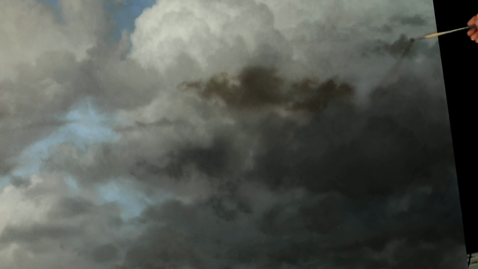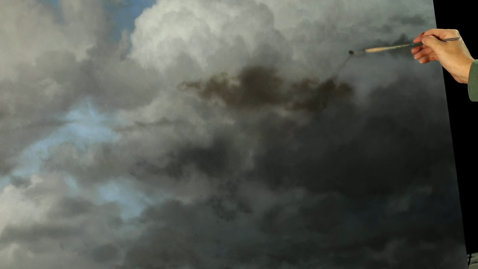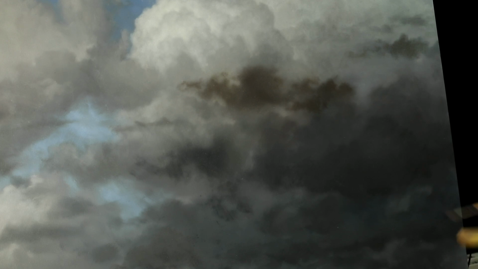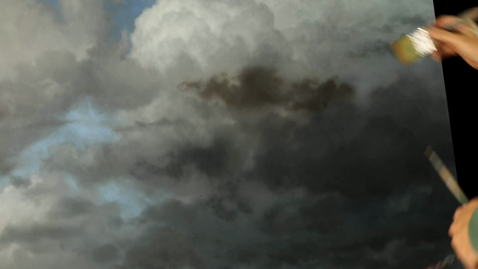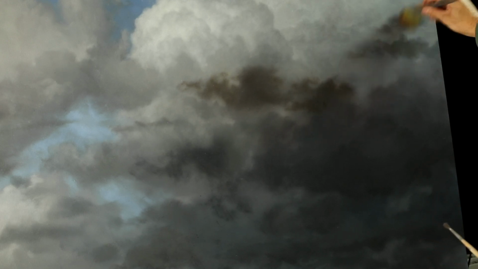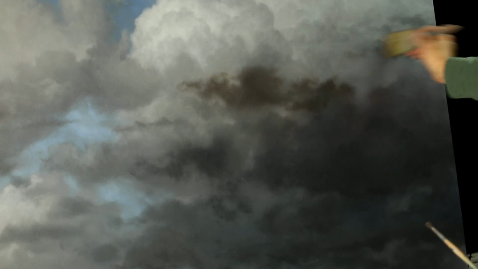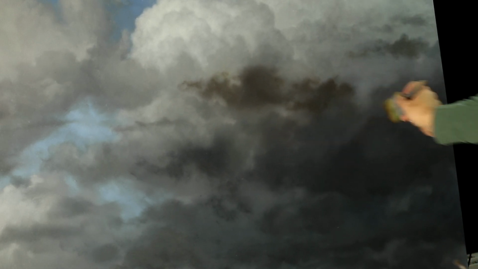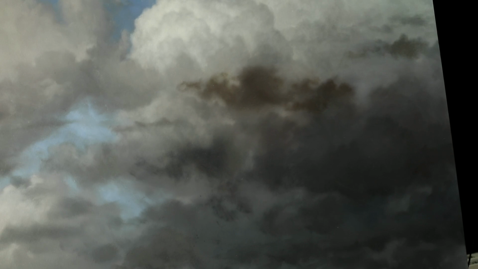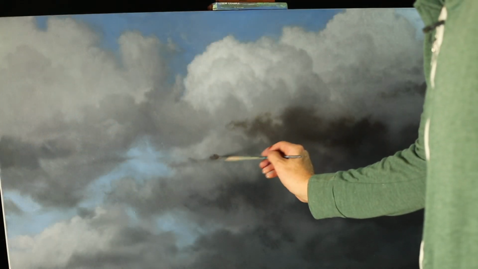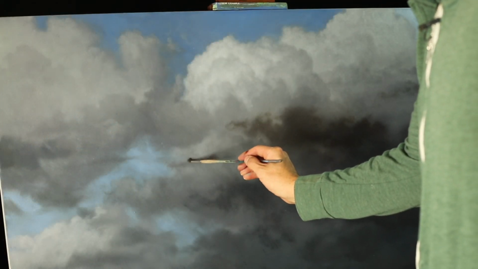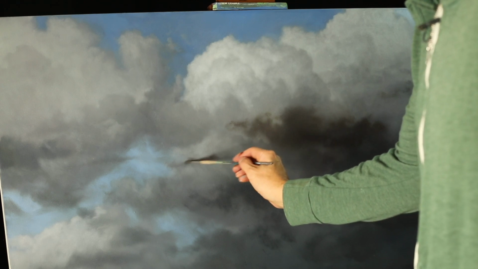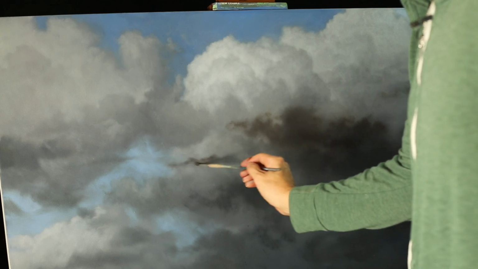So I'm just glazing over that section, that cloud, changing the value a little bit, and then softening it up. Can do it even with these little wispy clouds.